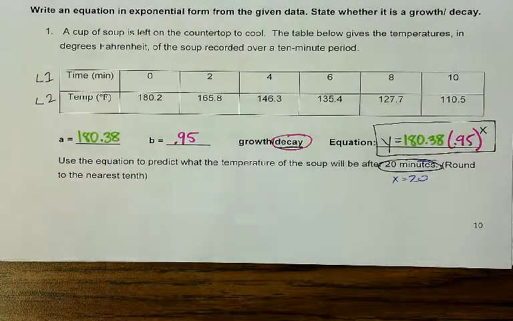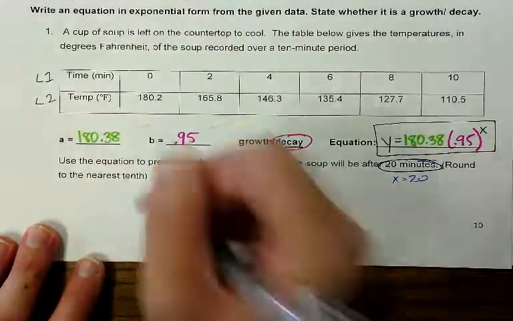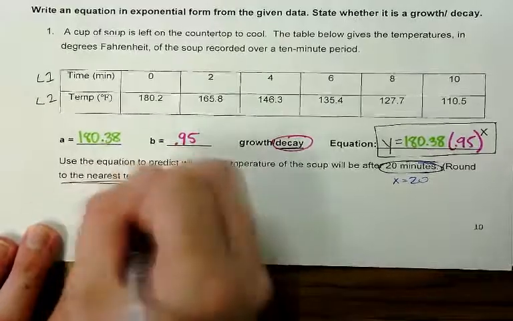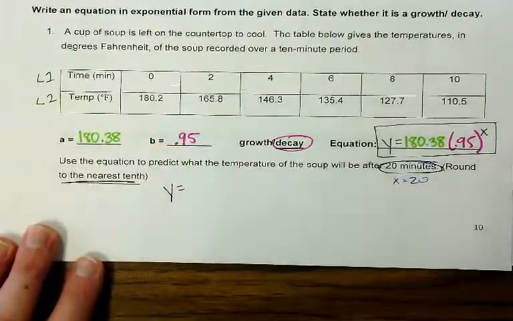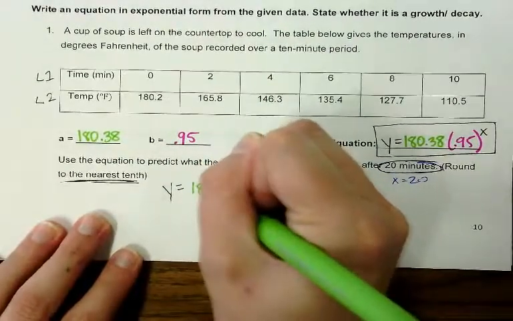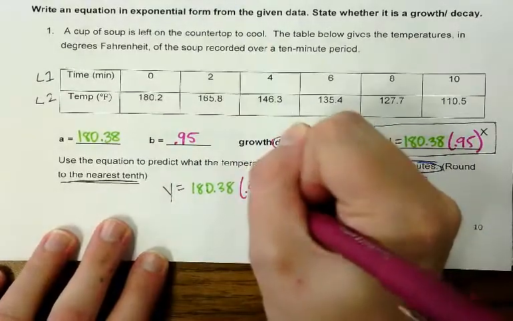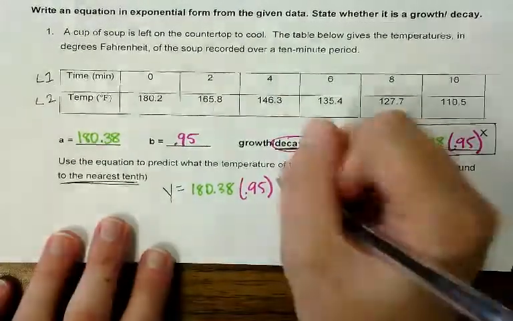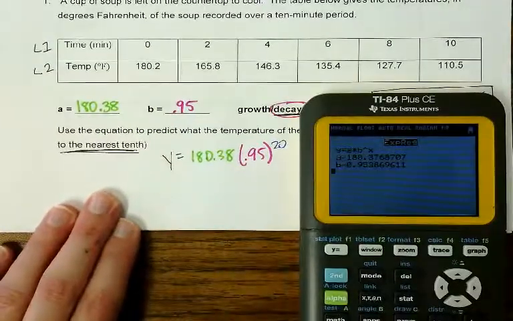This would be for my children. So here we go. We'd plug all this in, and we want to round our final answer to the nearest tenth. So we're going to say y is equal to 180.38 times 0.95, raised to the 20th power. Once again, guys, these are the kind of things you're going to need your calculator for.